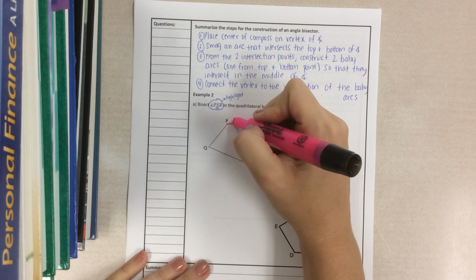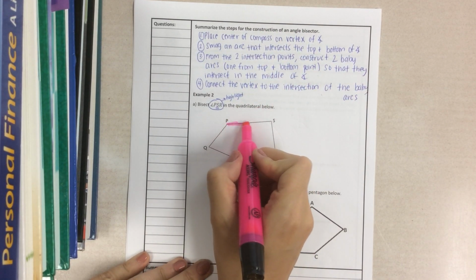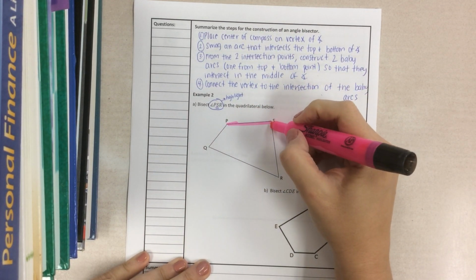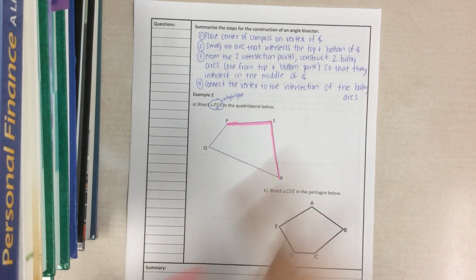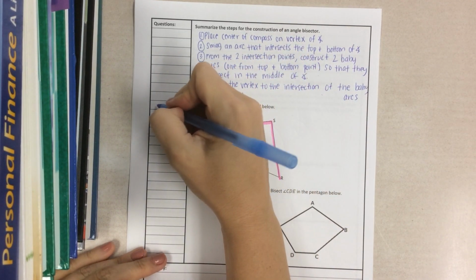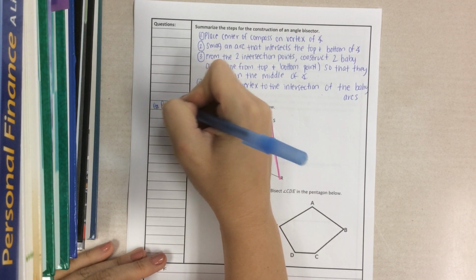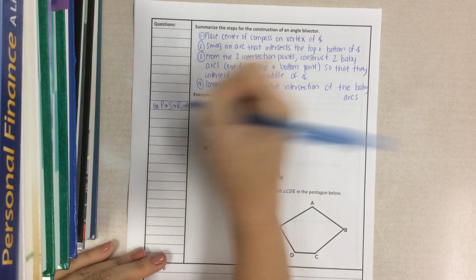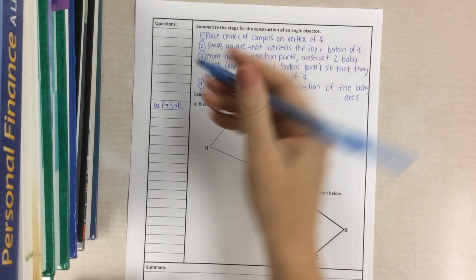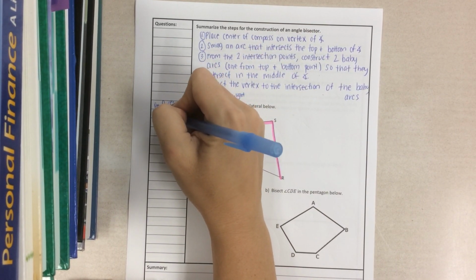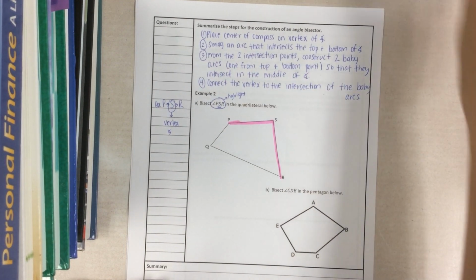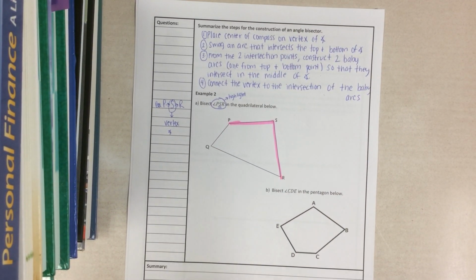So I'm going to highlight starting at P, going to S, then going to R. I'm going to write that off to the side: we're going to go from P to S to R to find our angle. And right here, the one in the middle, that S is going to be the vertex of the angle. Okay, so PSR, here we go.